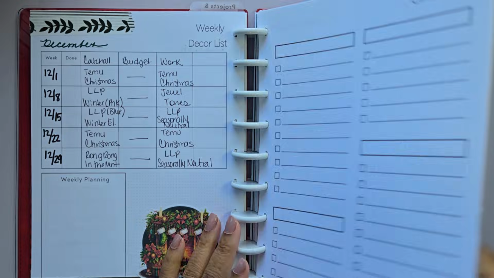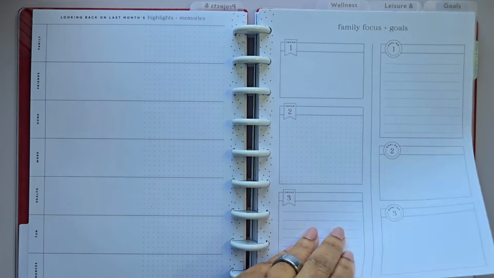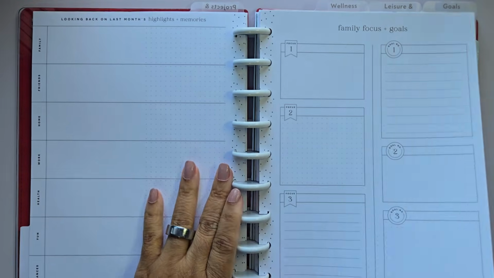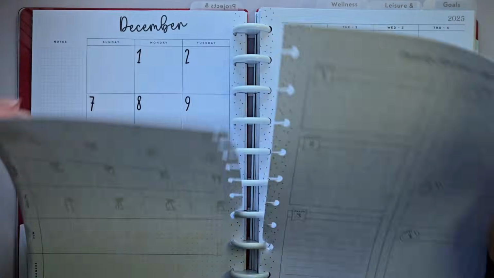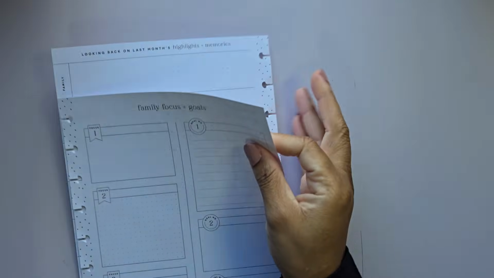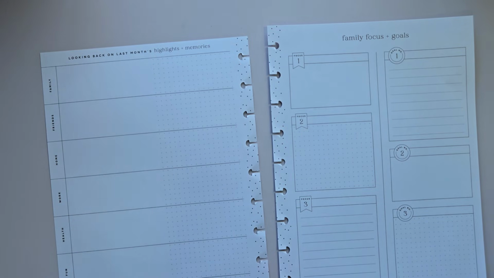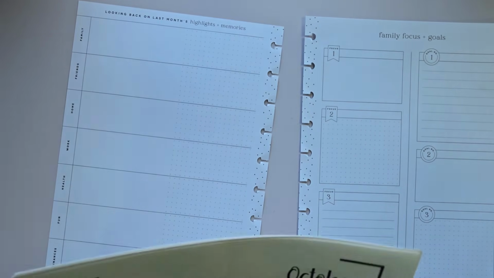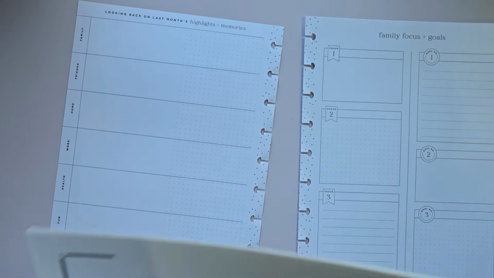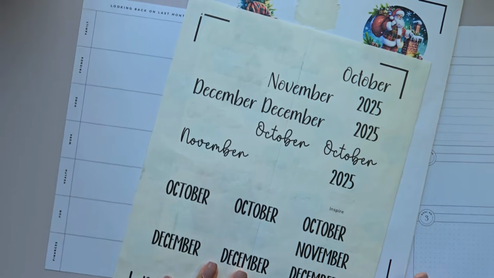The next thing I want to do is actually work in my December monthly for my catch-all. As I get ready to use my catch-all for the month of December, I do take the time to complete my focus and goals pages. Most of the time I do this off camera, but I do complete this every single month.